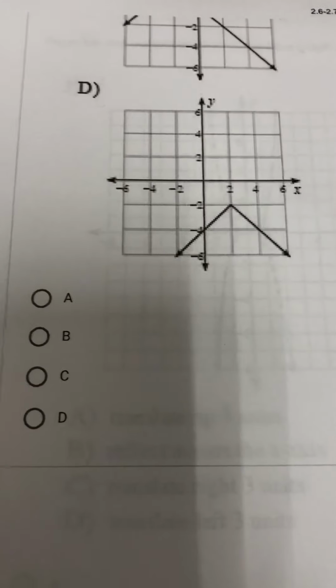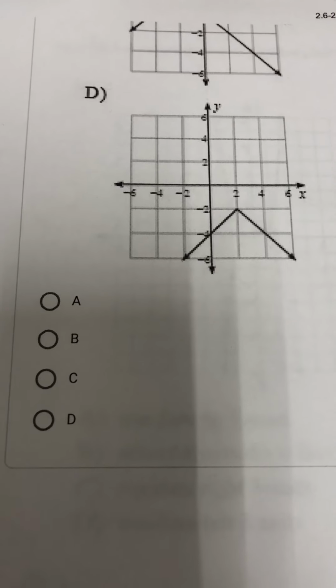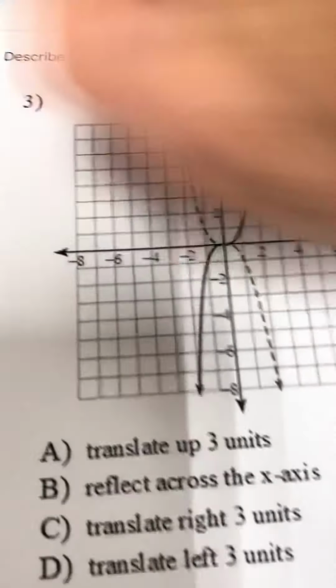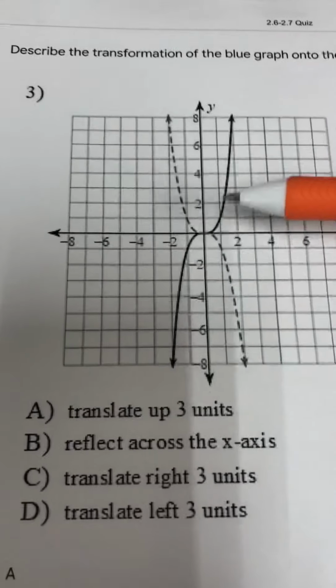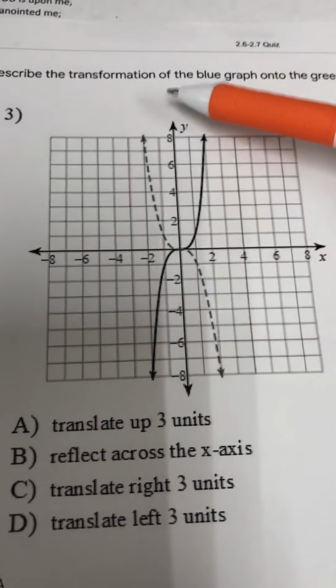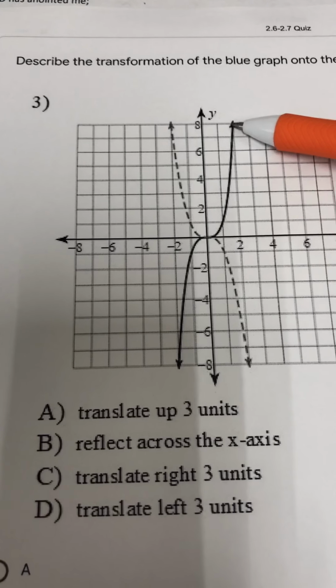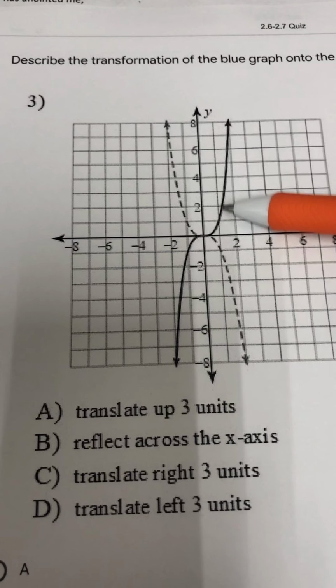So A, B, C, or D on that one. Hopefully that helps. Number 3. We're describing the transformation. Now this is a little tricky. This is not a U. This is that S shape.